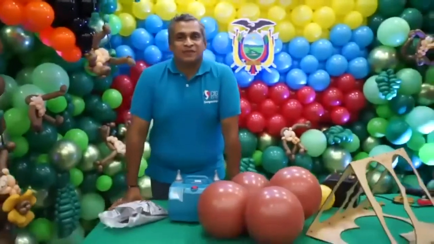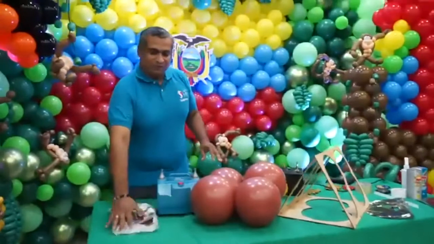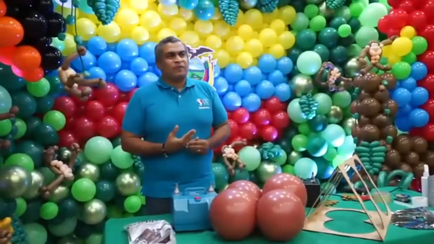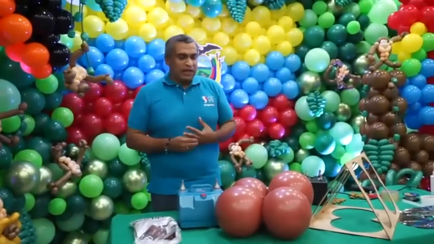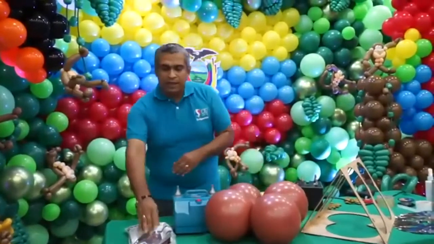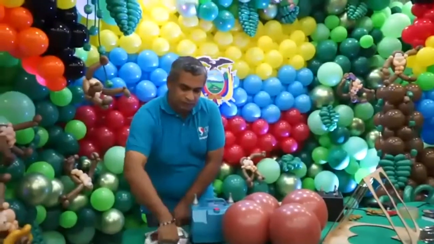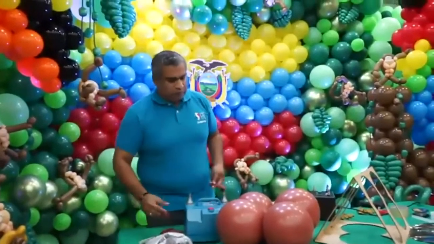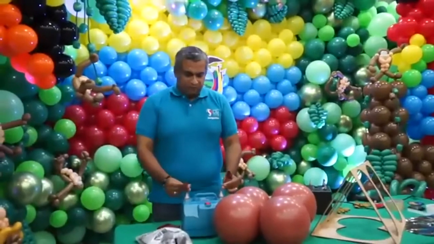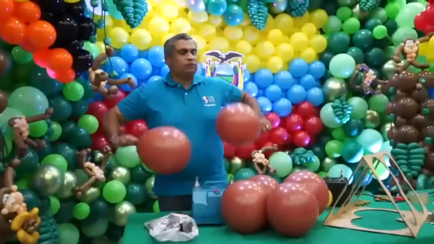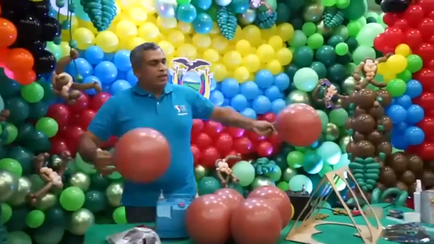Okay, we are back. It was a small issue, but here we are. We are making the base. Remember, we are sizing our round 12 fashion terracotta at 8 inches. We are making clusters of 4. We are going to make 8 clusters. We make a doublet and tie together to make a cluster.